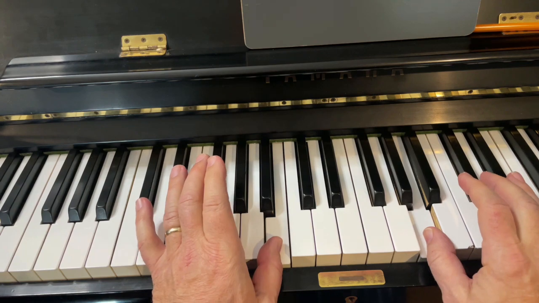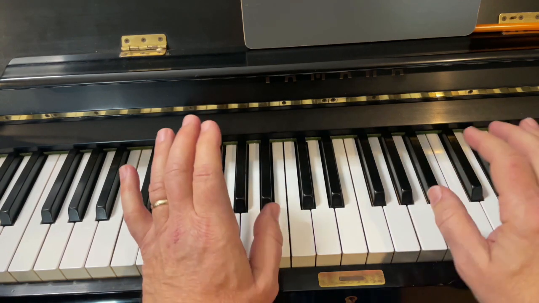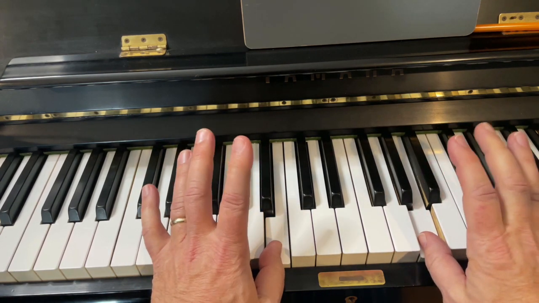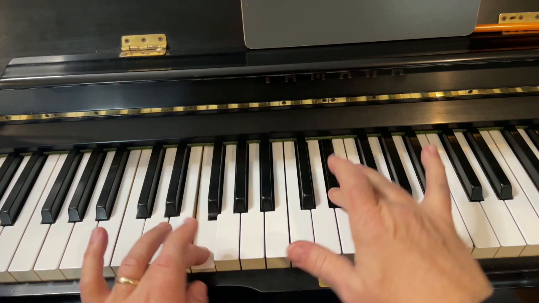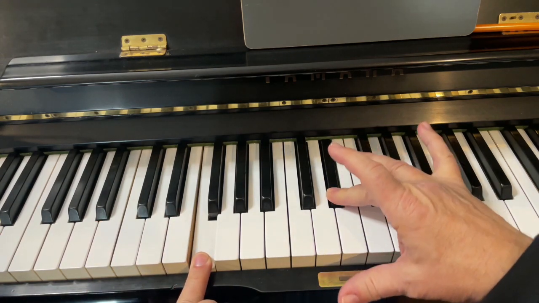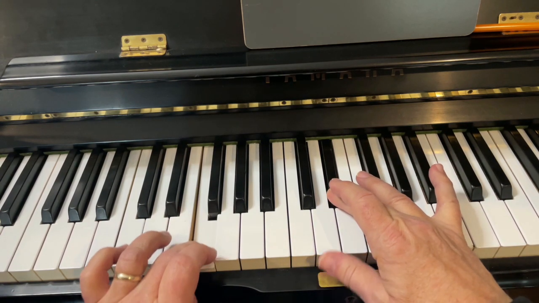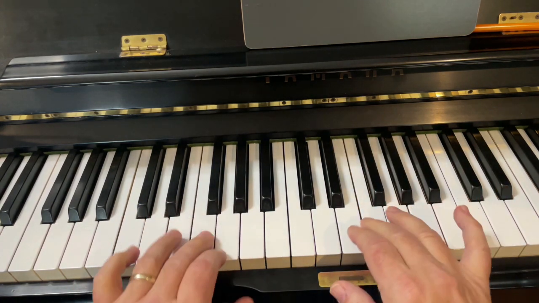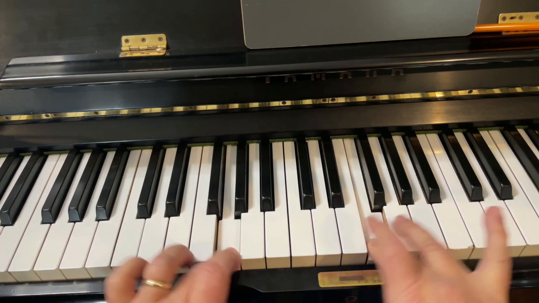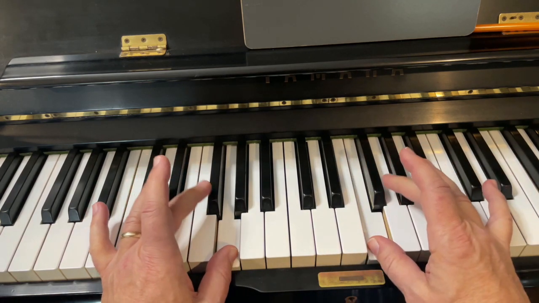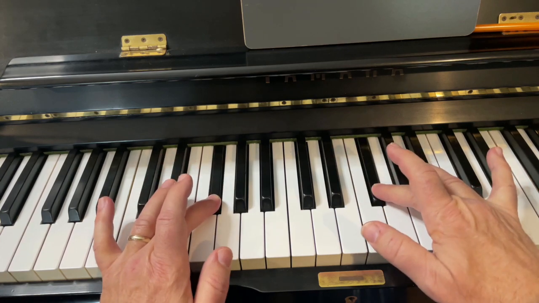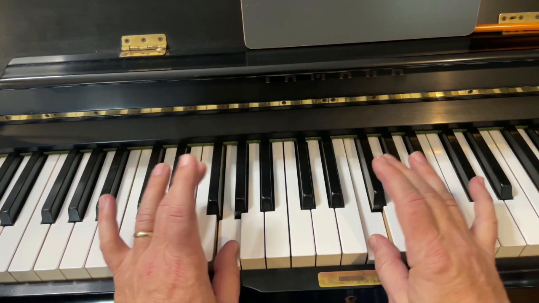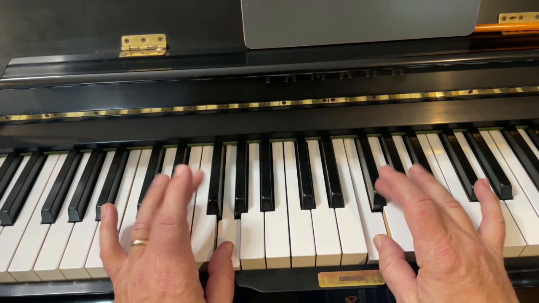Now, the augmented sixth resolves outward by step. And it does that. Sit there and play that at the piano. If I did another minor seventh, but interpret it as an augmented sixth, this is how it resolves. Here's another one. Looks like it's in the key of C major, but when it resolves as an augmented sixth, it does that. So the augmented sixth always goes in the opposite direction you're expecting a minor seventh to move.